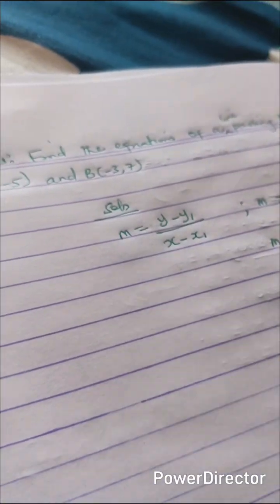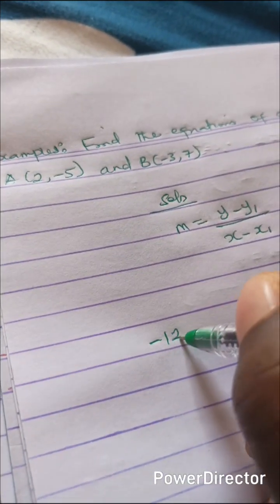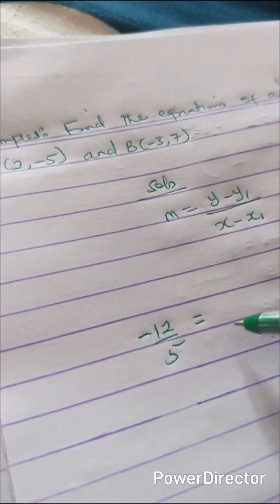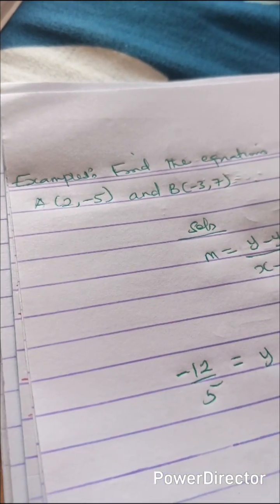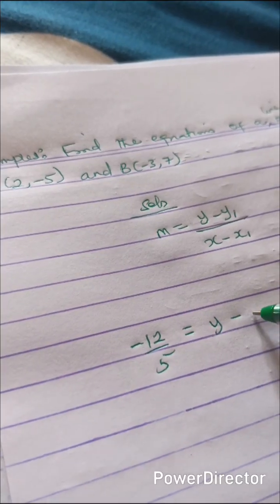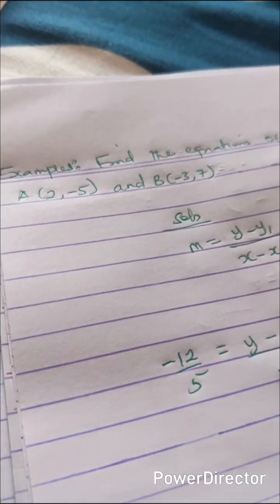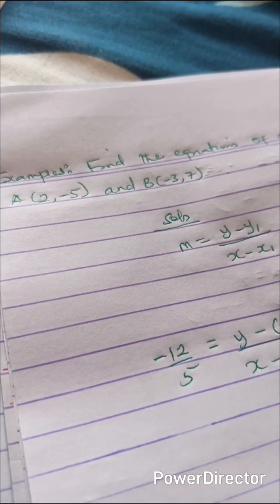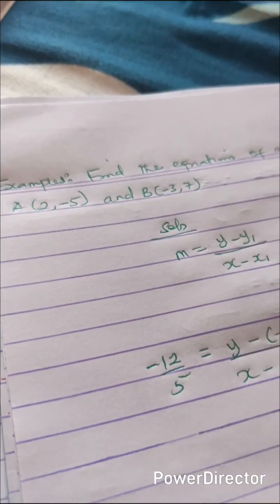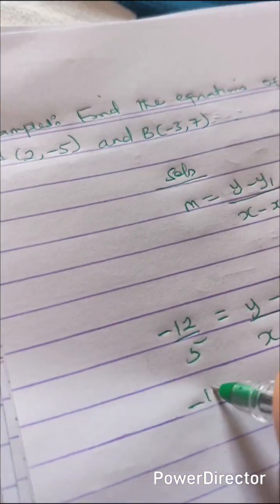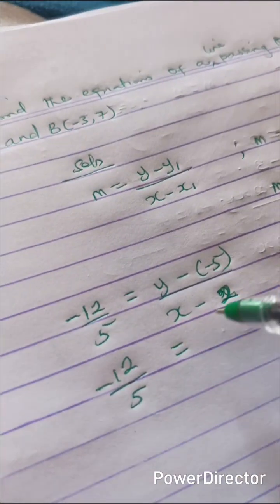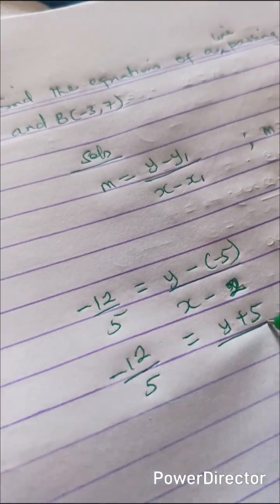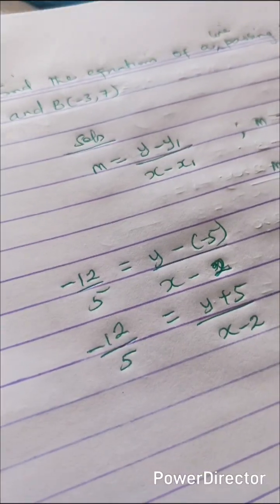Now that we know our gradient, we will substitute this into the given formula. So you have minus 12 over 5 is equal to y minus y1. What's our y1 again? Our y1 is minus 5. So that will be y minus minus 5 over x minus x1. What's our x1? Our x1 is 2. So x minus 2. So you have minus 12 over 5 is equal to y plus 5 over x minus 2. Remember, we are looking for the equation of a line, so we'll have to cross multiply.